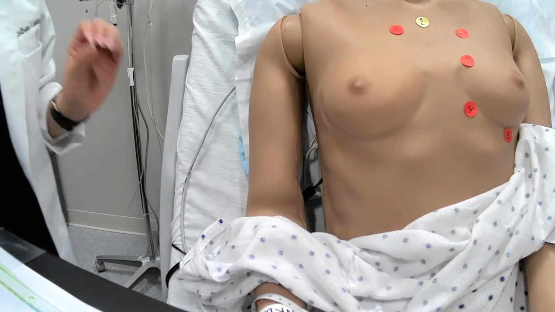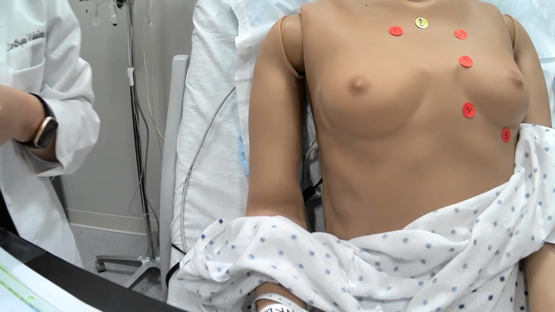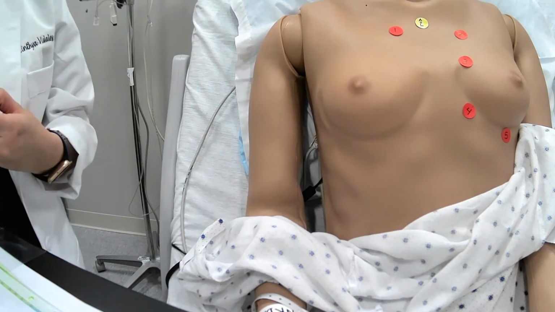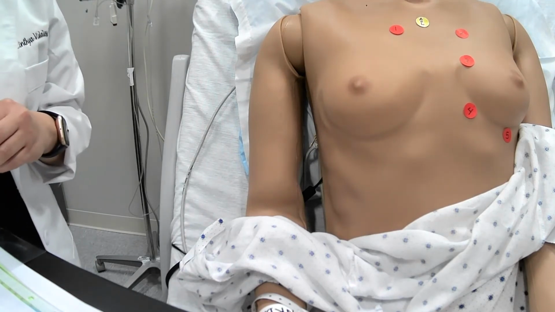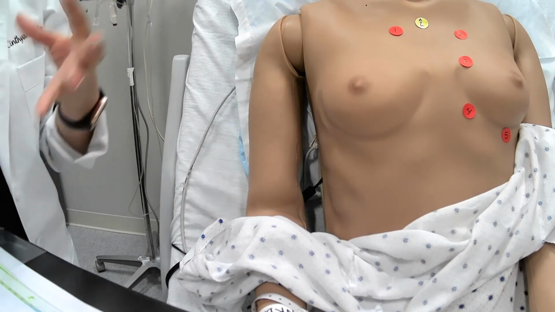These sounds are actually the valves opening and closing. Because they close at different times, that's why you hear the lub-dub, lub-dub, okay?